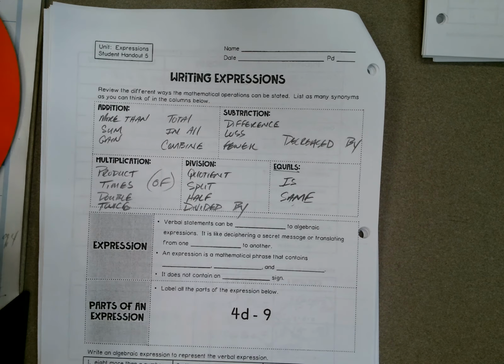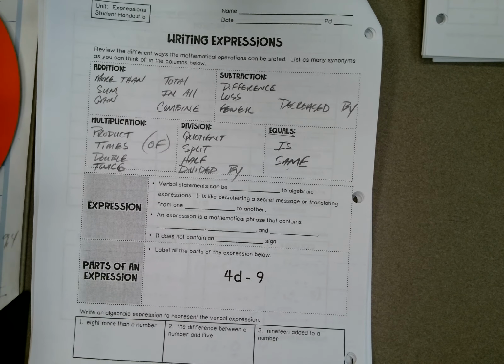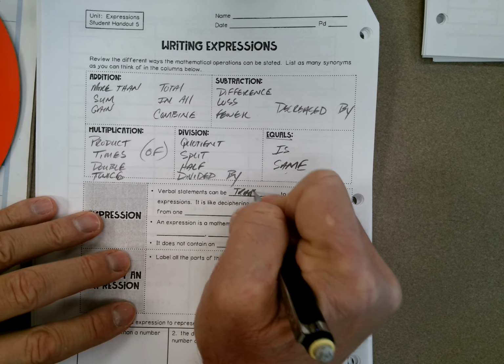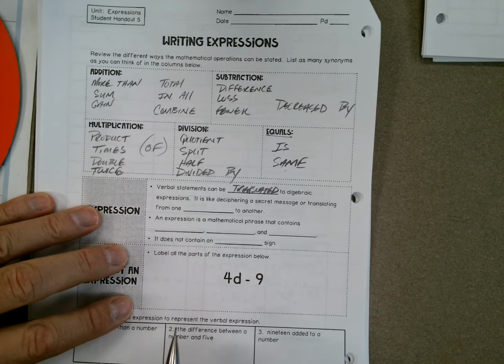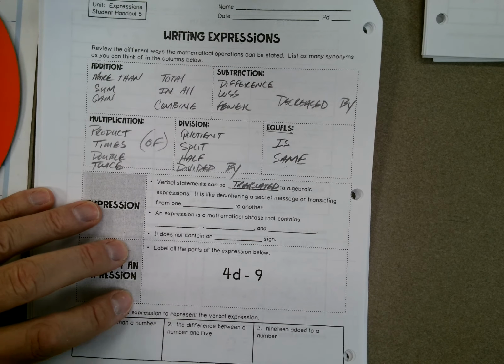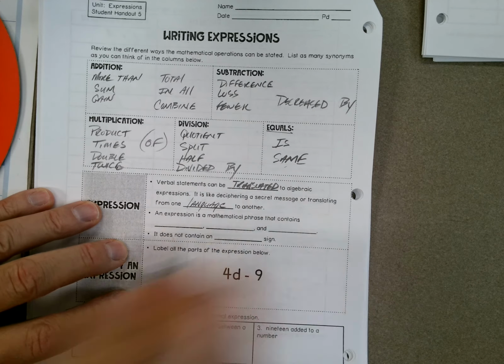So those are just some key vocabulary terms that tell us what operation to do when we write expressions. And when we're writing an expression, generally we're just writing it out. We're not solving it, at least not yet. Verbal statements can be translated to algebraic expressions. It is like deciphering a secret message or translating from one language to another.